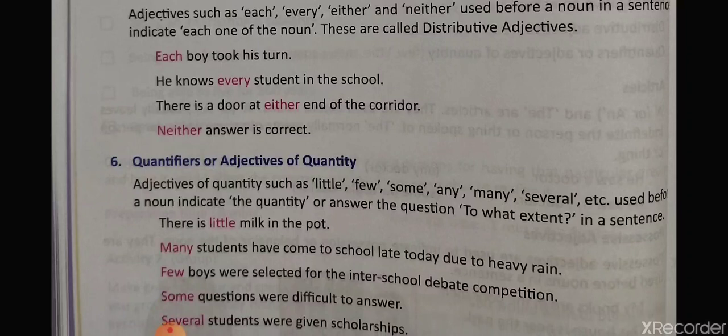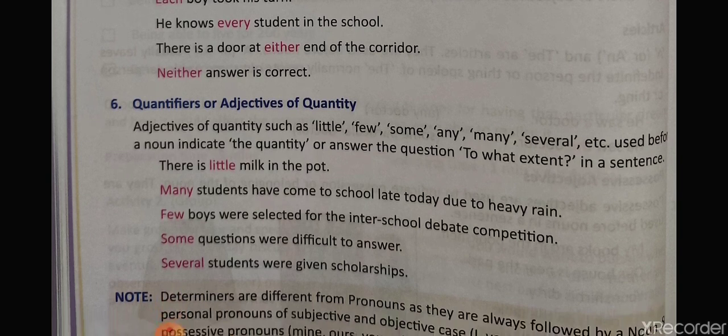All right. Next one is quantifier, adjective of quantity. So adjective of quantity means they are telling us some amount. In adjective of quantity they tell us some amount, but in adjective of number they tell us the particular number. So there is a little milk in the pot. Many students have come to the school late due to heavy rain. Few boys are selected for inter-school debate. In these we don't know the exact amount or exact number of the things, but yes, we know that there are some of them.